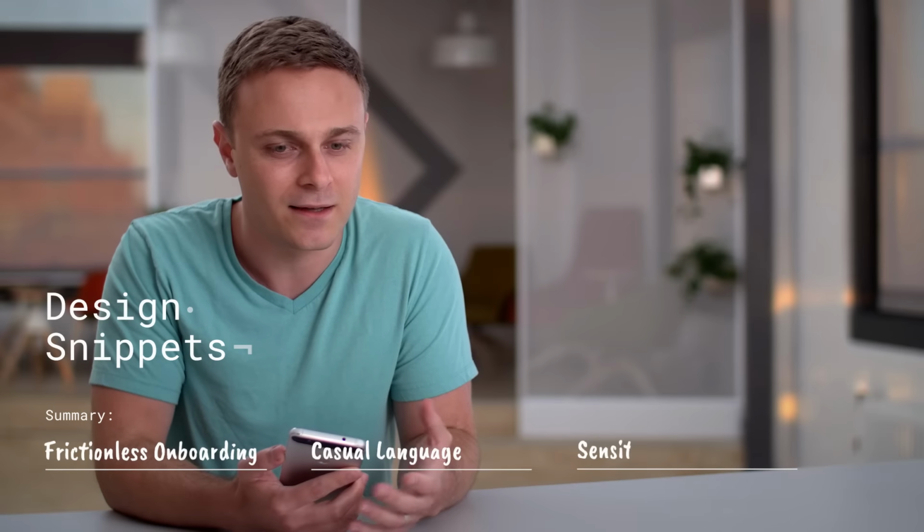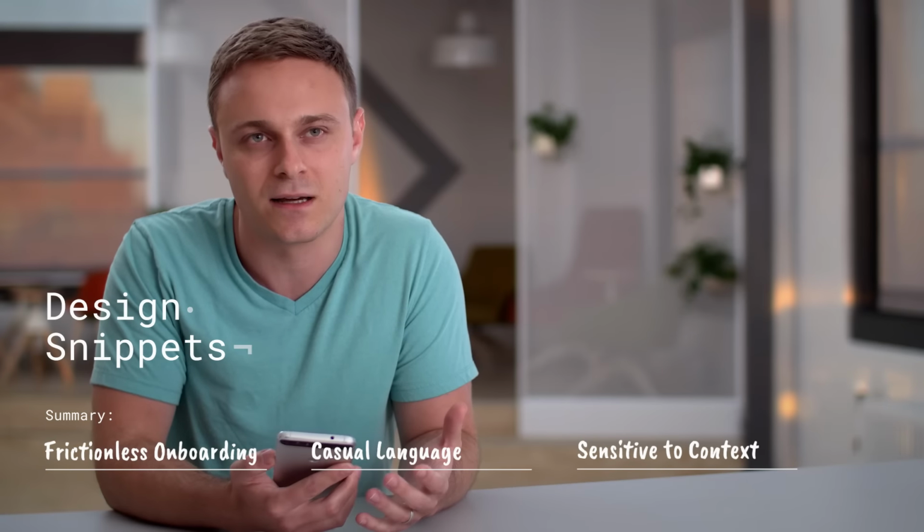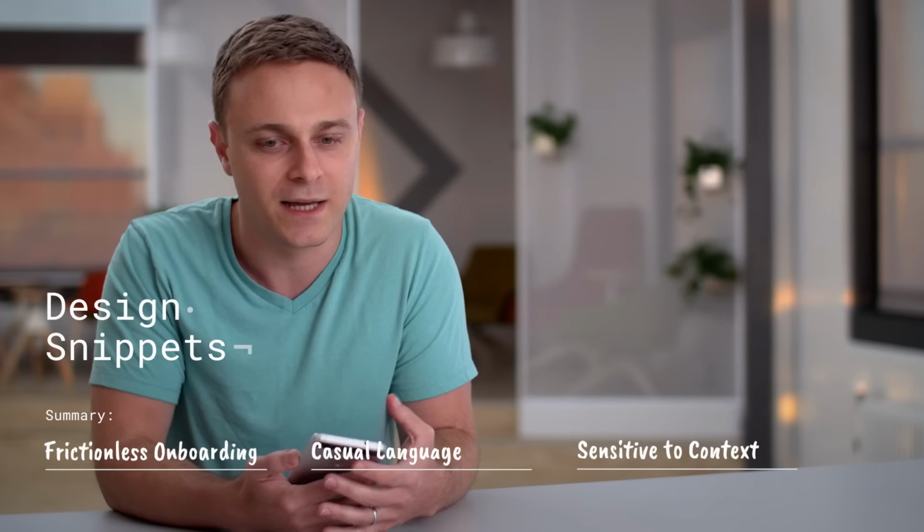And lastly, I think that Notion was really sensitive to context. It almost felt like the actions I was taking, Notion was responding to really well in the right moment. So I think that overall, it's a job really well done. Definitely take a look at the app if you get a chance to, especially if you're designing an onboarding experience for your own app.